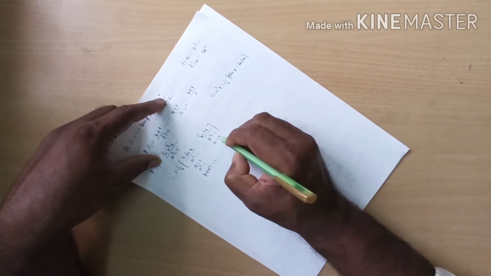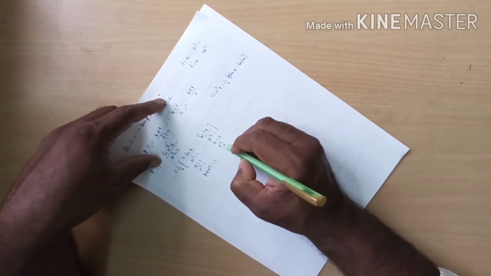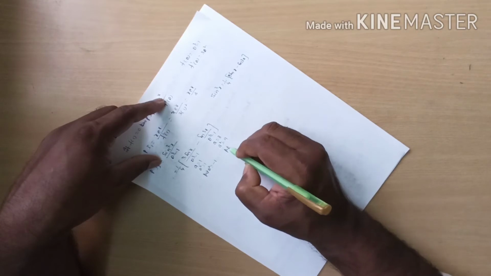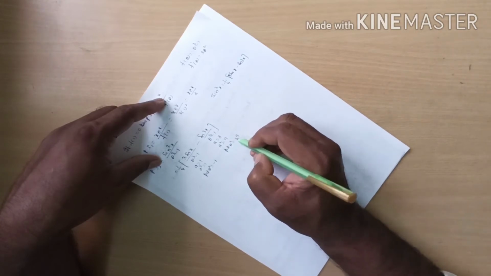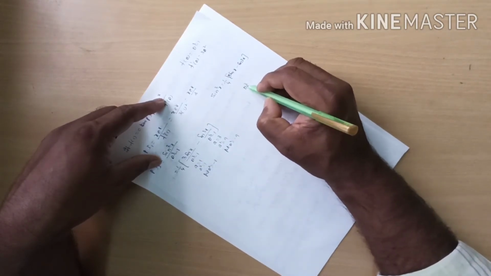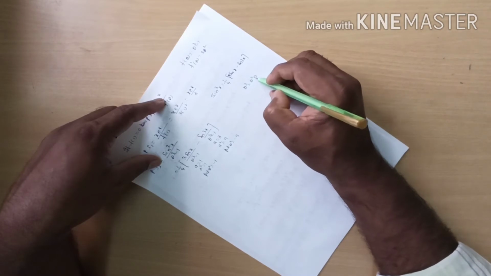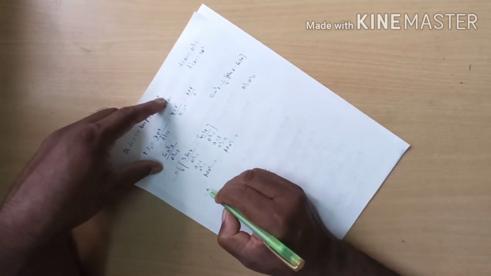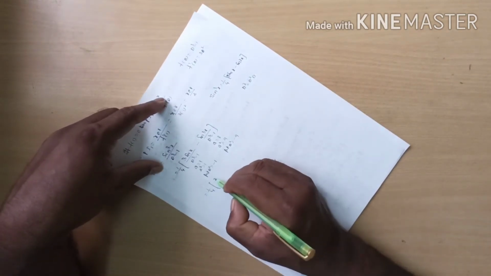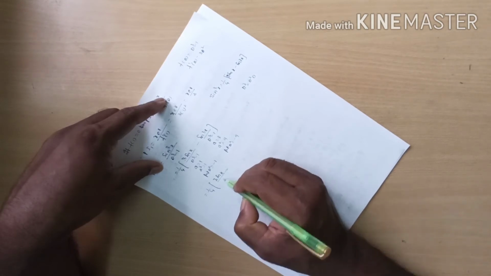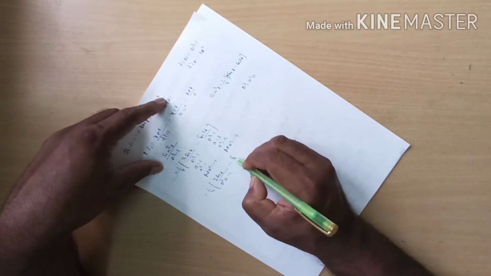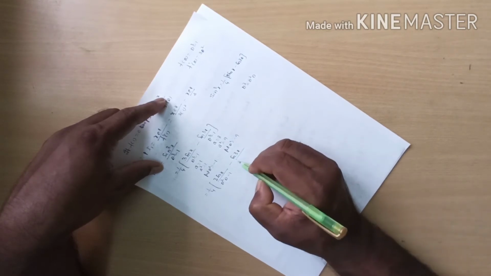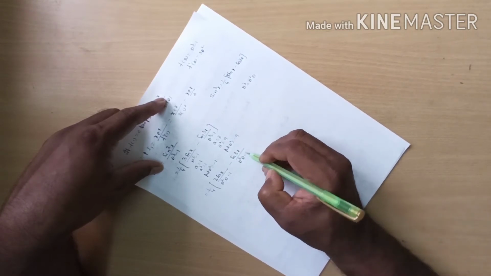Here a is equal to 3, a square is equal to 9, put D square is equal to minus 9. D power 3 can be written as D square into D. Therefore, 1 by 4 into 3 sin x by D square into D minus 1. Similarly, sin 3x by D square into D minus 1.